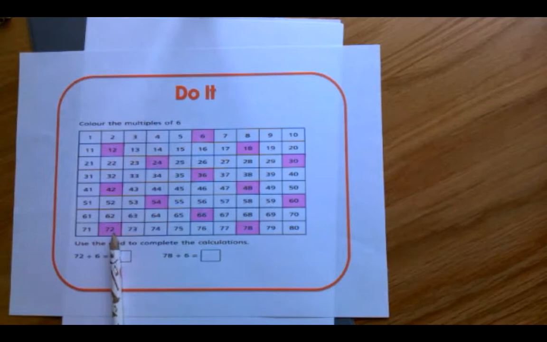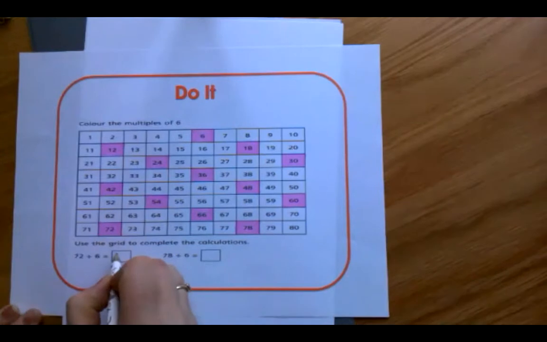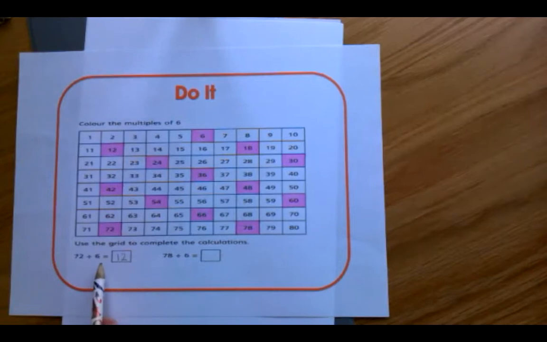So I'm going to need to know how many 6s there are to get 72. So I'm going to count my colours in. So go 1, 2, 3, 4, 5, 6, 7, 8, 9, 10, 11, 12. So my answer I'd like to write here is going to be 12. Equally, I may have known it as my multiplication fact, and I might have known that 6 times 12 is 72. So again, it's all about building up our number facts, which is going to be really helpful.